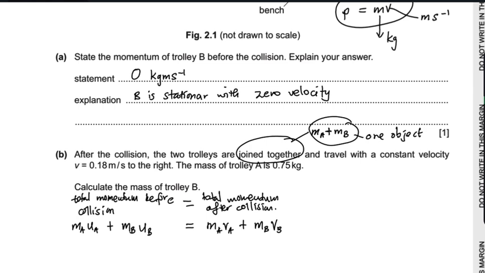In our case, we know that the initial momentum of B is 0. So this is the momentum of A before collision, and the momentum of B before collision as well. And then these two are going to be combined after the collision because we have one quantity there. So that means we have MA plus MB multiplied by V. You can use just the one value of velocity there.